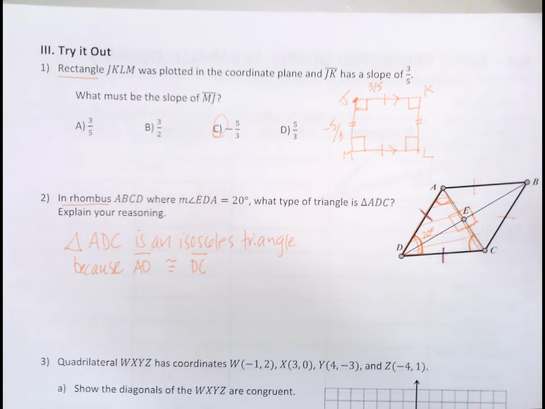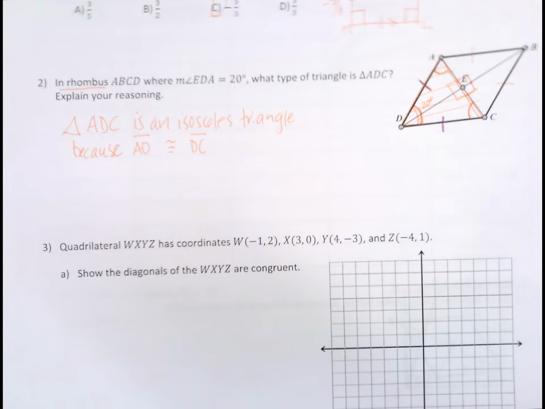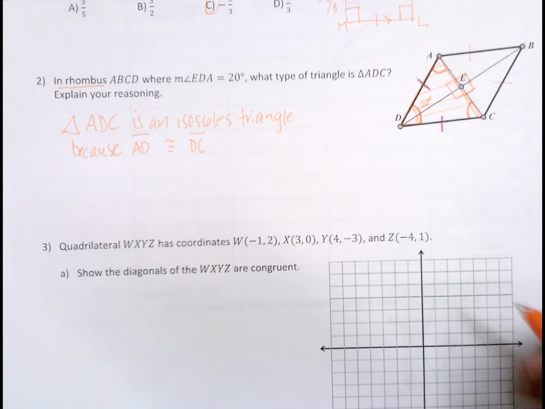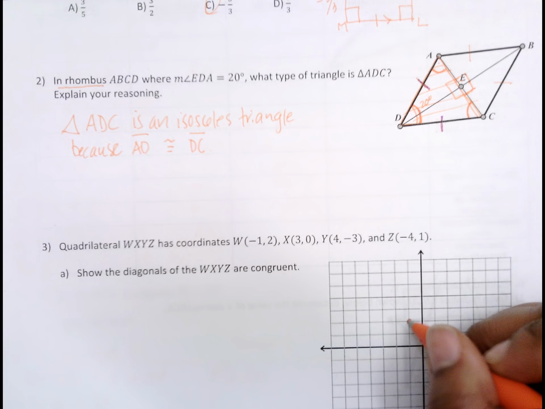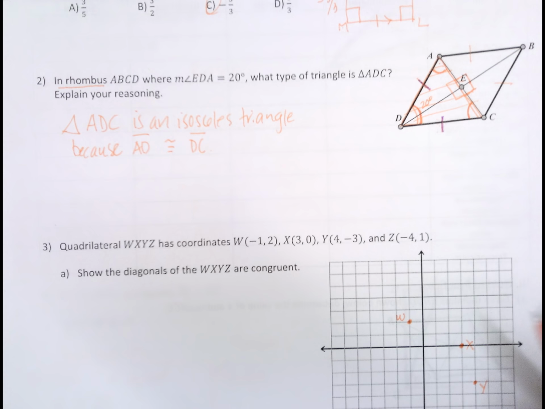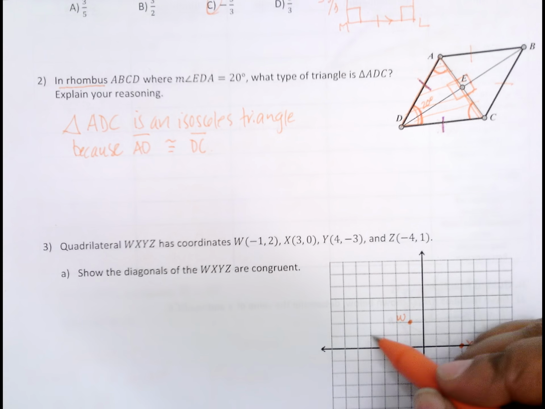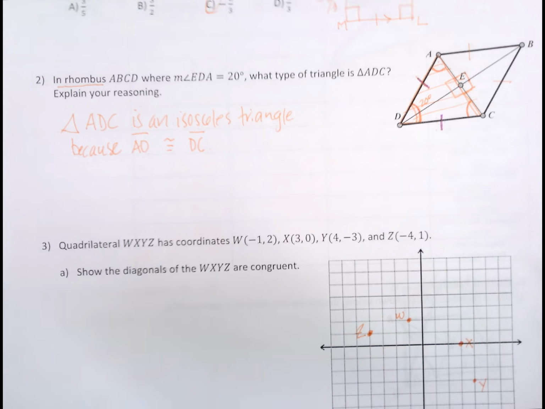Okay, so the next thing we have here is number 3, and it says quadrilateral WXYZ has coordinates W(-1, 2), X(3, 0), Y(4, -3), and Z(-4, 1). Hopefully I plotted those properly. And then I'm just going to connect them.